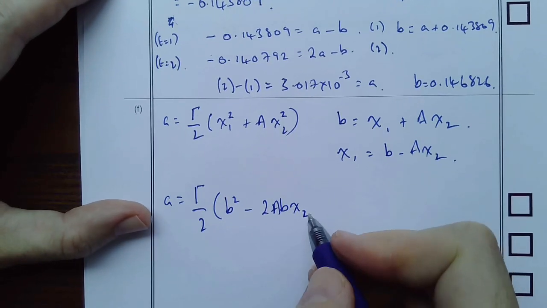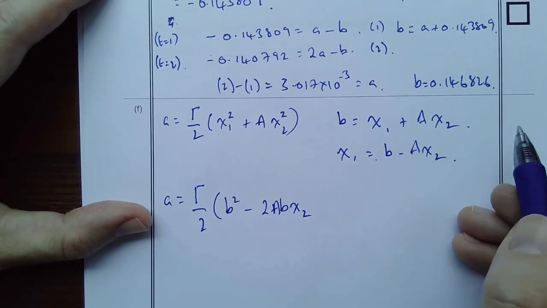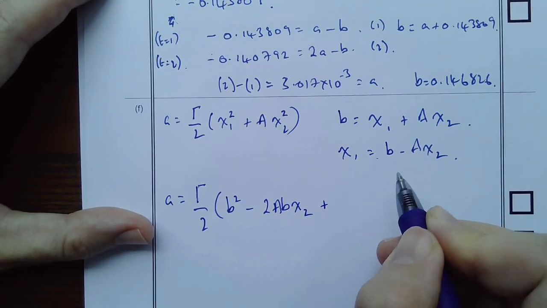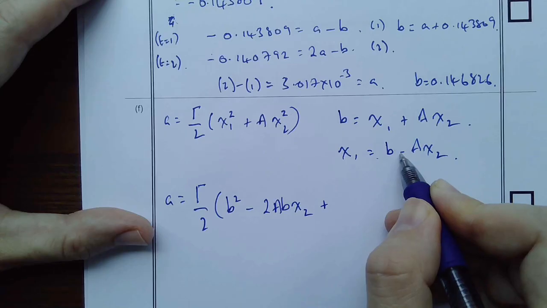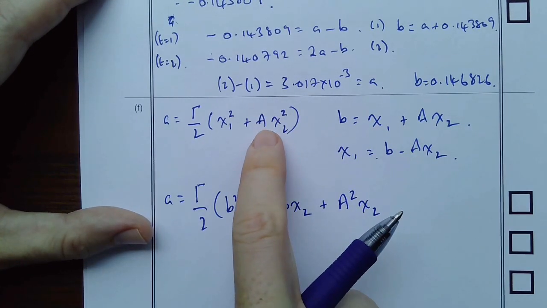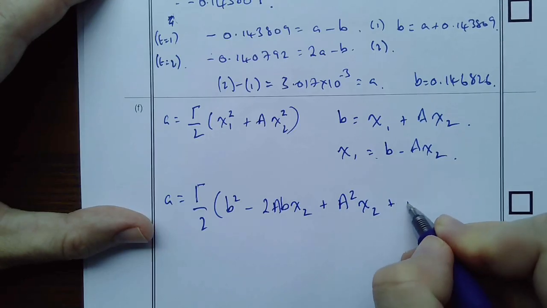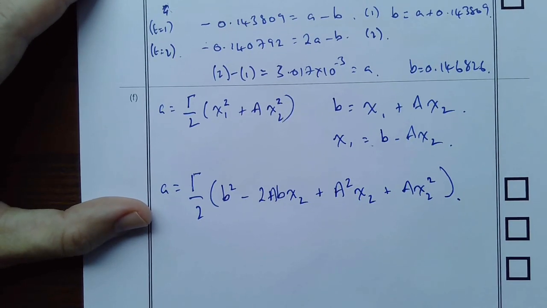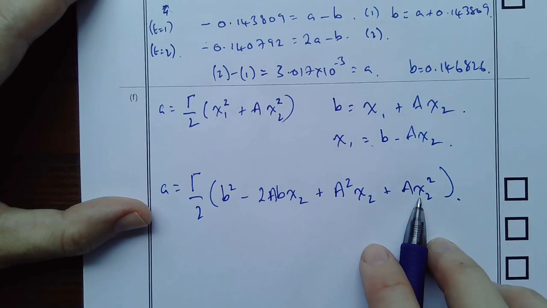If you're not sure and you want to write it out as brackets, fine, but that's what you'll get. Plus this term squared, because it's minus, so you square it: a squared x2 squared, plus my other term up here, plus a x2 squared. Now I've got an equation just in terms of x2.